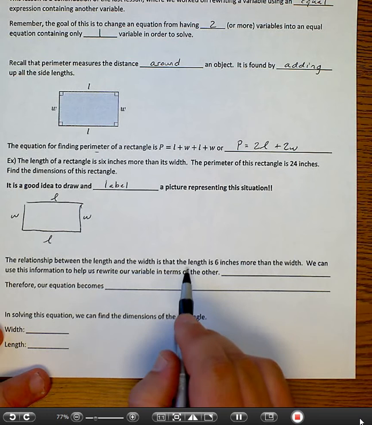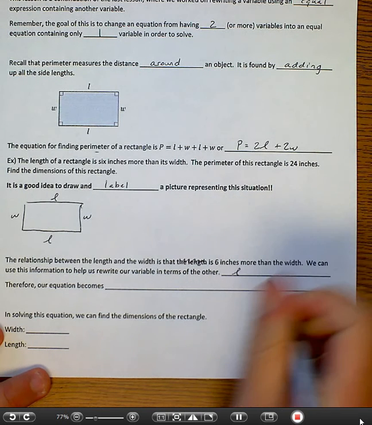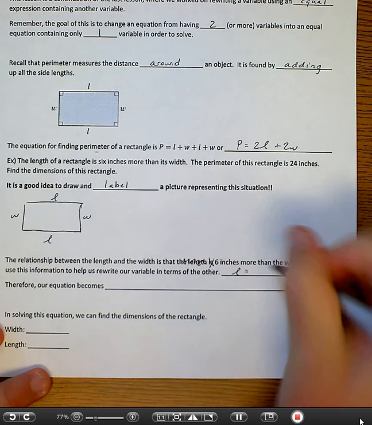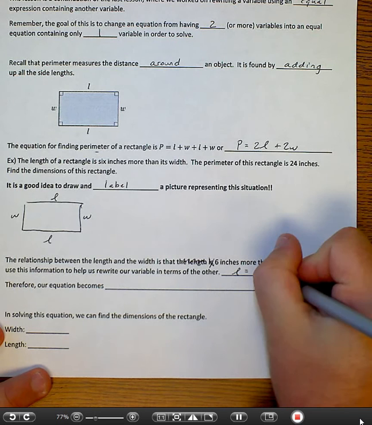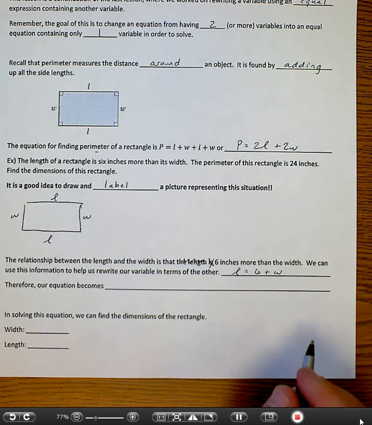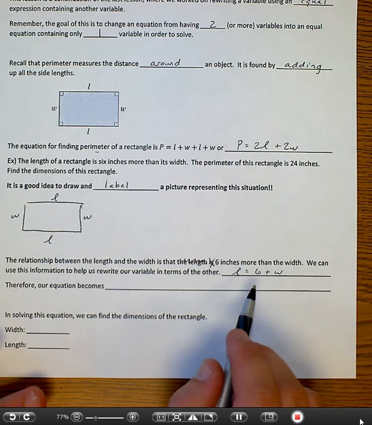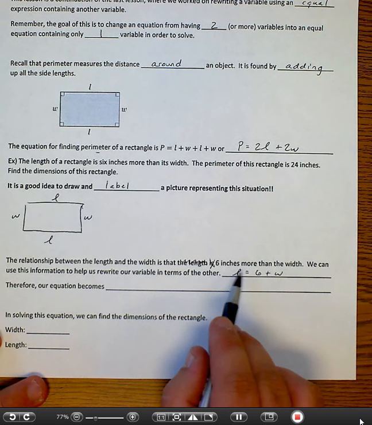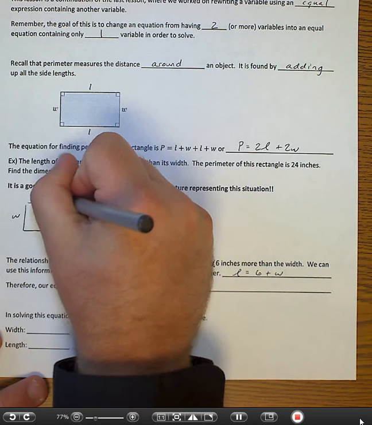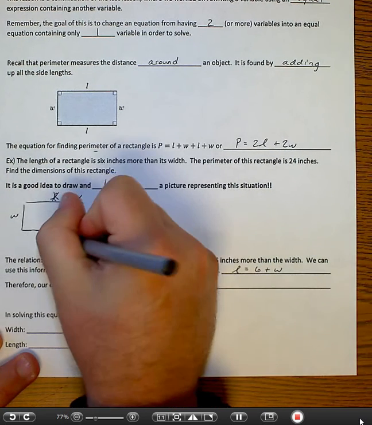So the length, I'm going to take the length and I'm going to replace it with L, that equals 6, well we already know what 6 is, more than the width, so plus W. Now that's nice because that relates the width to the length. And what I can do is anywhere I see the length, that expression means the same as L. So instead of L, I can put 6 plus W.